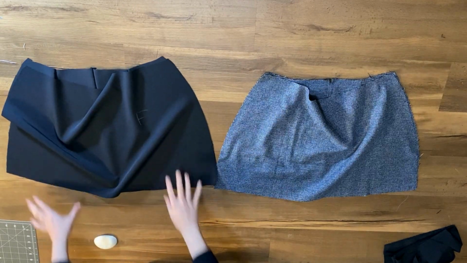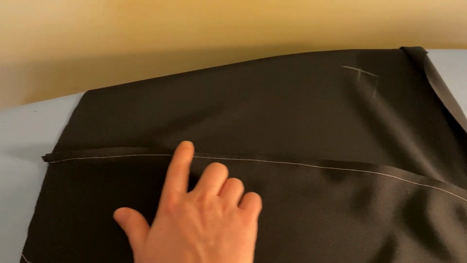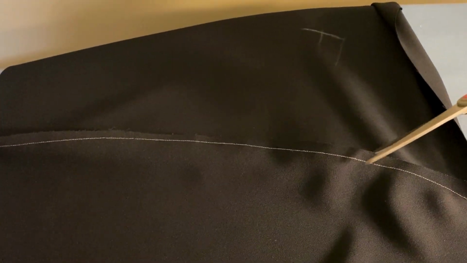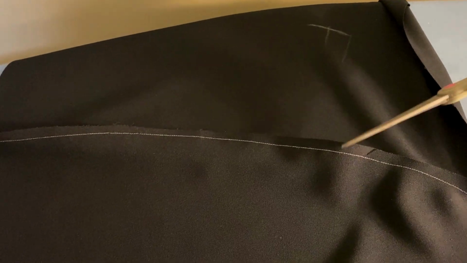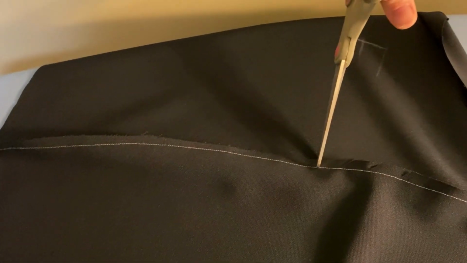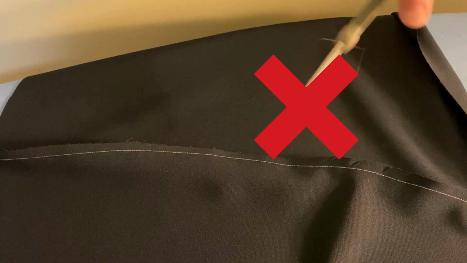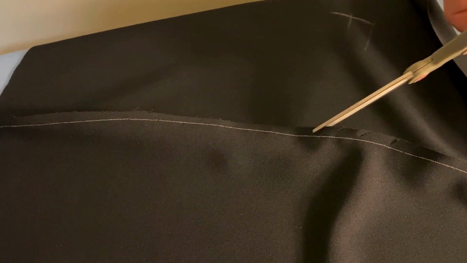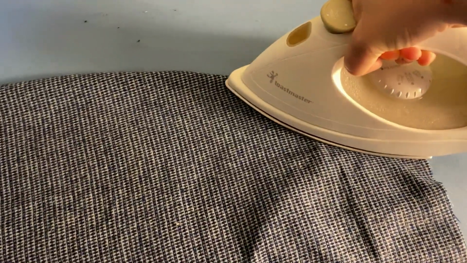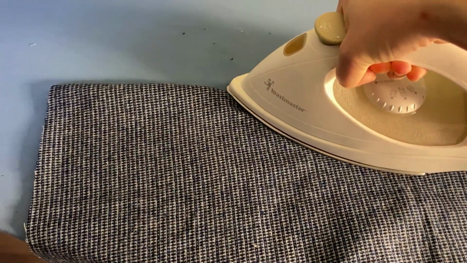Once you have your straight stitch, since it's a curve, so that it lays good and flat, you want to make some little notches with your scissors, and you want to make them at an angle. So perpendicular like this is a no, so that it doesn't unravel. Once that is done, flip it right side out and iron out the side of your skirt.